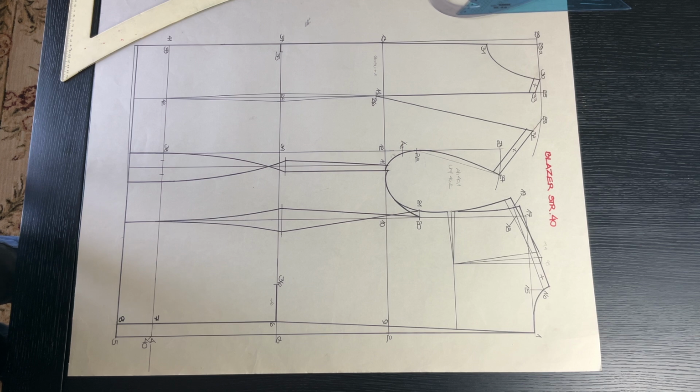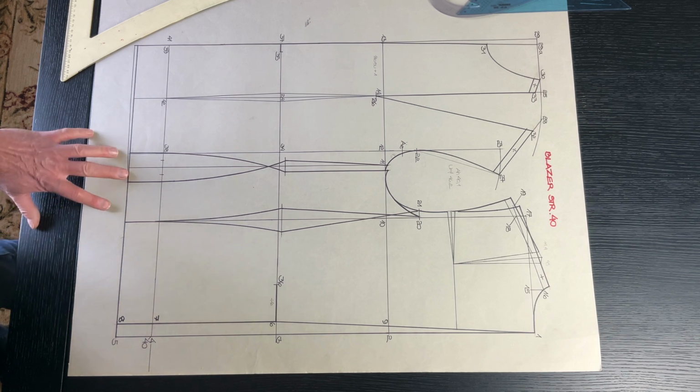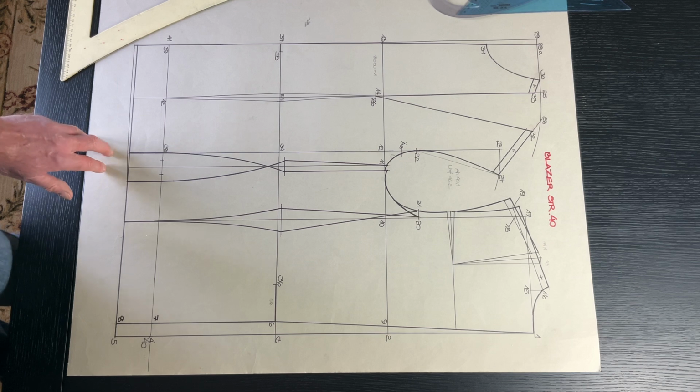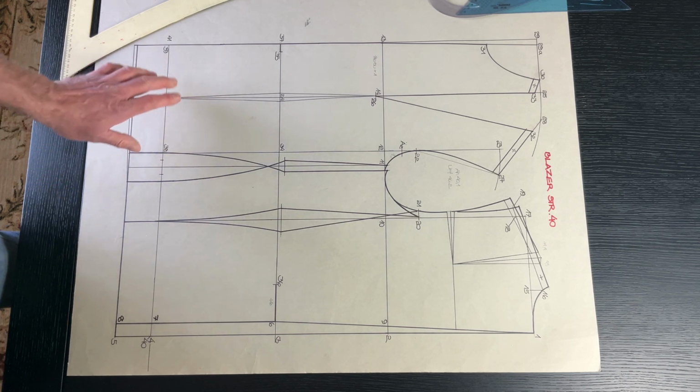I hope it wasn't too difficult to follow along. I hope this video was helpful. Let me know how your blazer pattern turns out, and don't hesitate to reach out if you encounter any problems or if you have any questions, and I will get back to you as soon as I can.